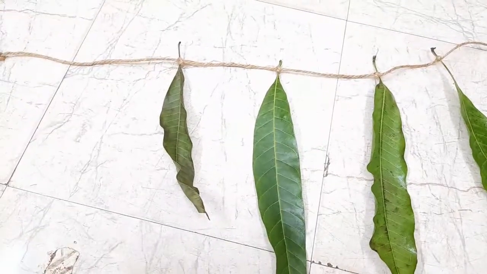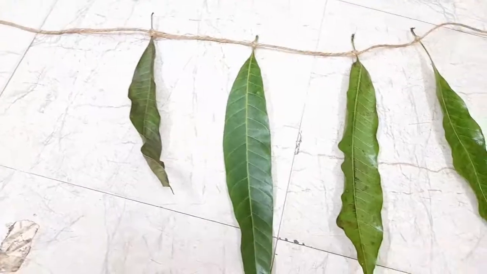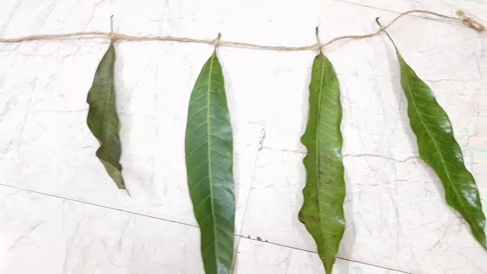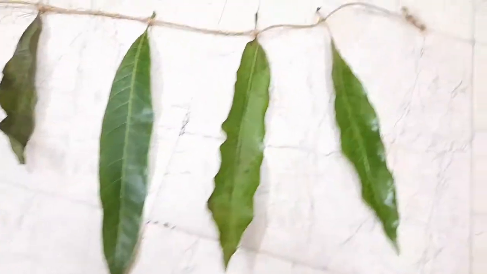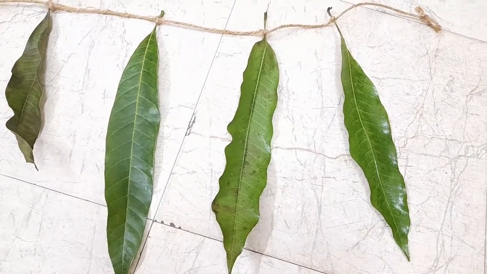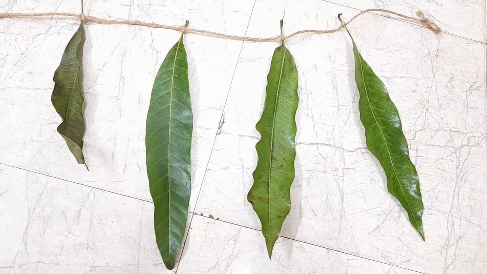See, this is the first leaf for which we didn't apply Vaseline at all. Now on the second leaf we have applied the Vaseline on the lower side. To this third leaf we have applied the Vaseline only on the upper side. And to this last leaf, we have applied the Vaseline on upper as well as the lower side. So now let's observe these leaves for a few more days.